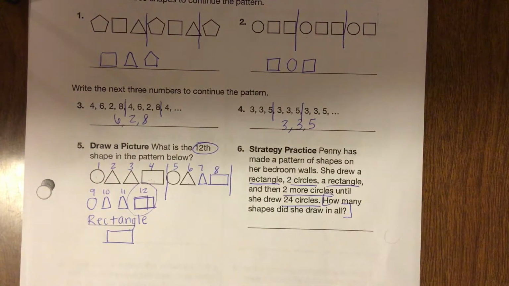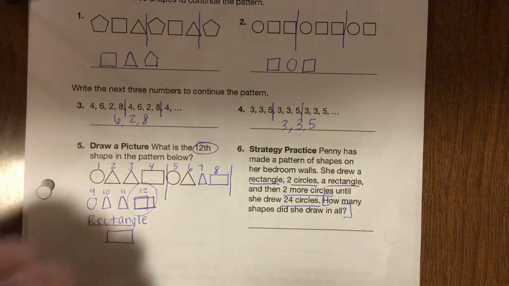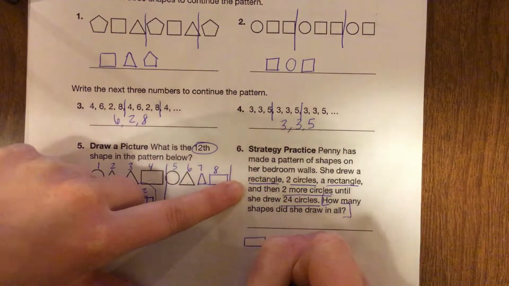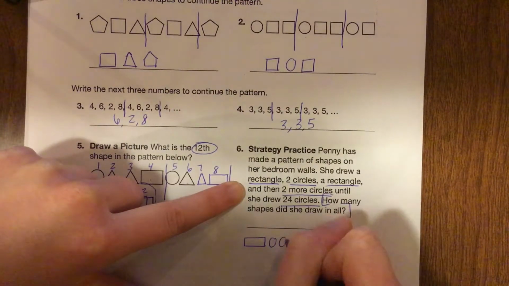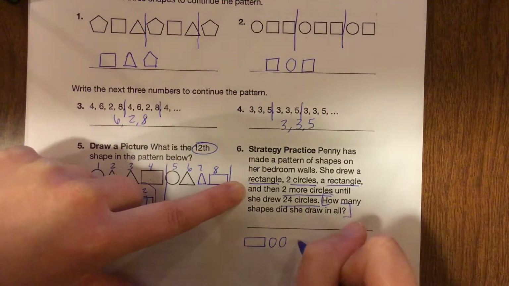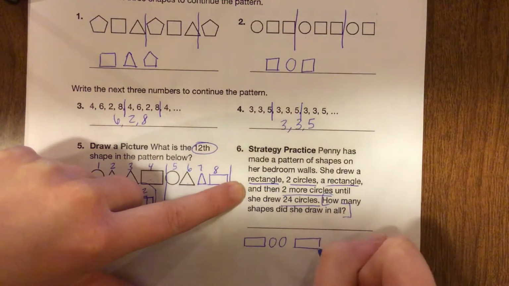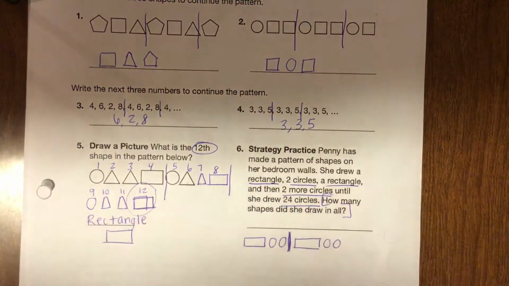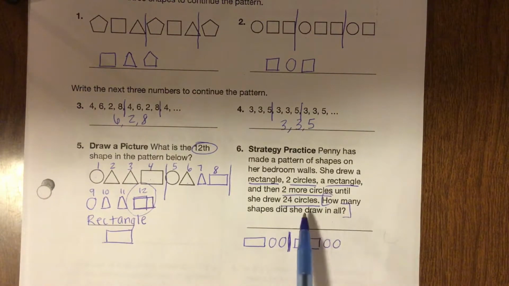So to get an idea, I'm gonna start drawing the pattern. It starts with a rectangle, and then 2 circles, and then a rectangle, and 2 more circles. So it looks like here is where my pattern is repeating, and we have to get all the way to 24 circles. Right now I only have 4 circles. I want to keep making the pattern repeat until I get to 24.